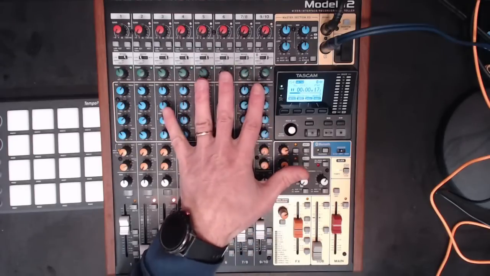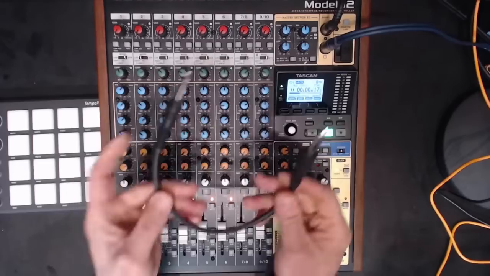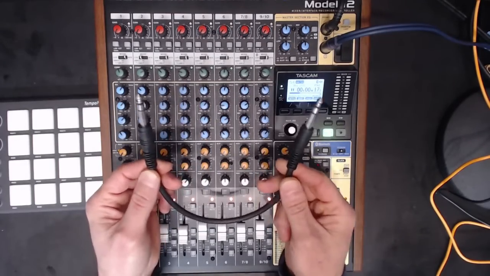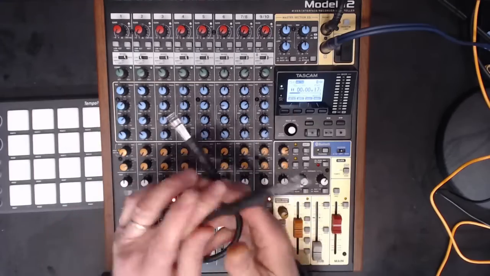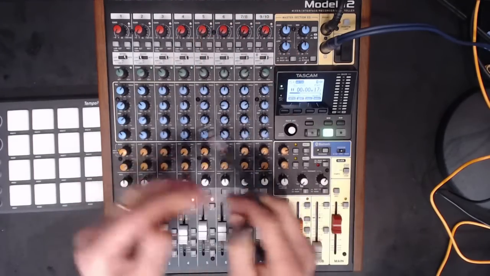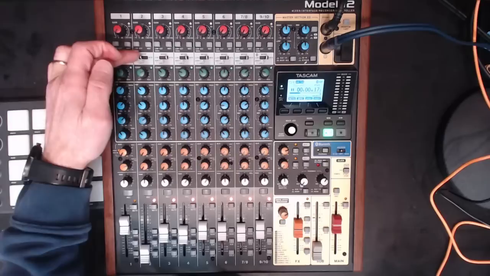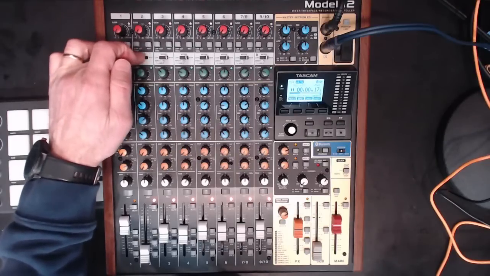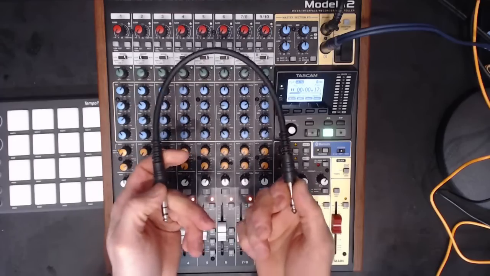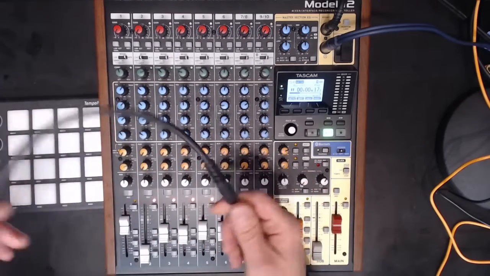And the only difference here from method 1 is that we need to use some sort of patch lead. This is just a short patch TRS lead. One end is connected to the auxiliary 1 output, and then the other end is connected, in this case, into my channel 2 line input. And I've got my mode switch as live input. So the output of auxiliary 1, which normally would go into stage monitors and those sorts of systems, we're just going to feed back into the mixer.